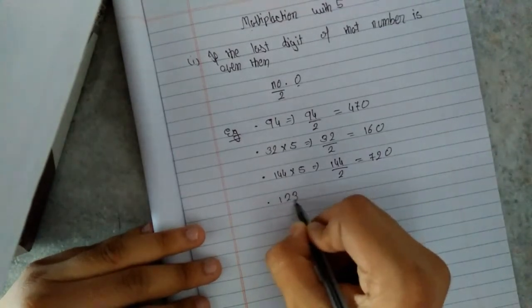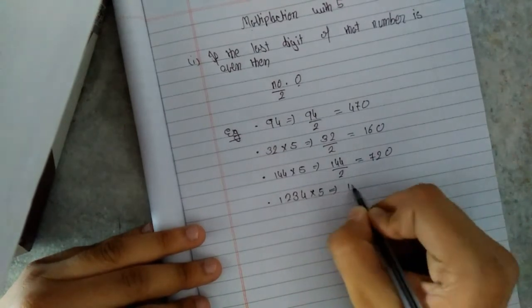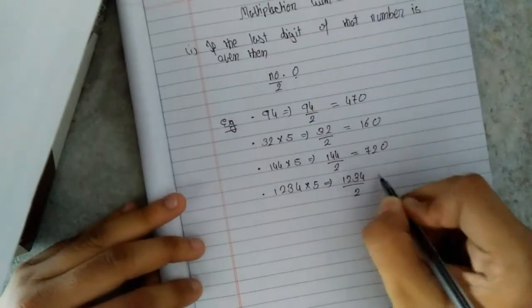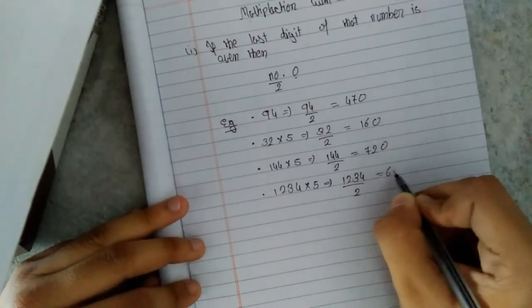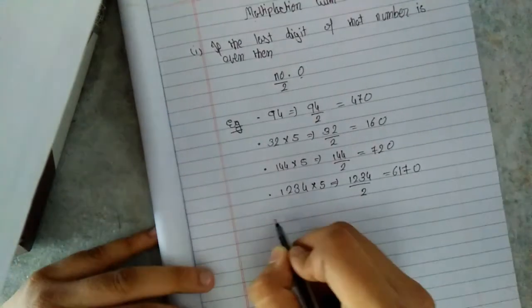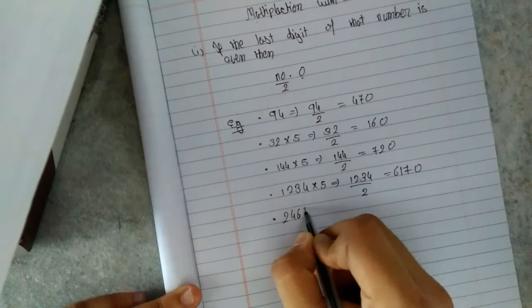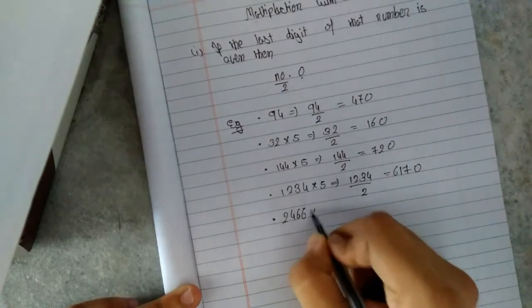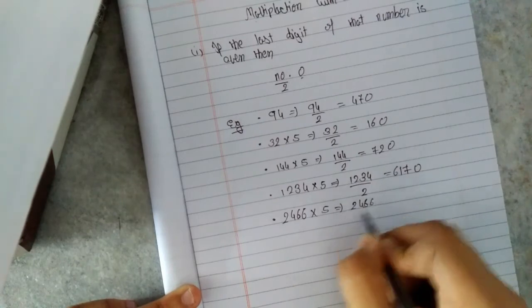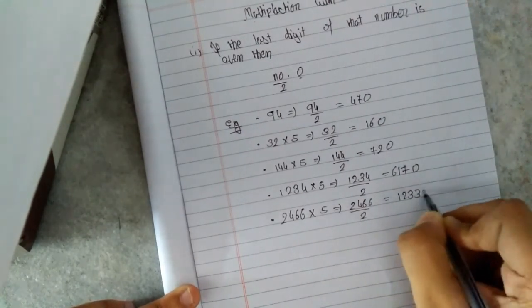Let's take a bigger number, 1234 into 5. First 1234 is divided by 2, it gives 617 and last we have to put 0. Let's take another example. 2466 into 5. 2466 is first divided by 2. It gives 1233 and last we have to put 0.